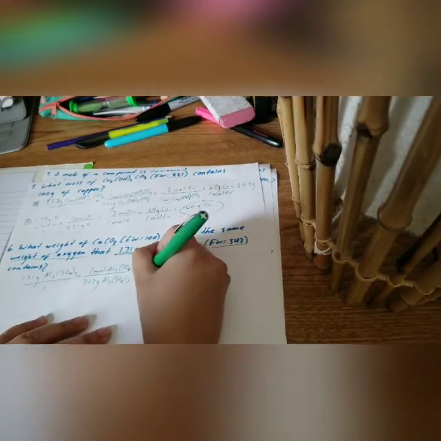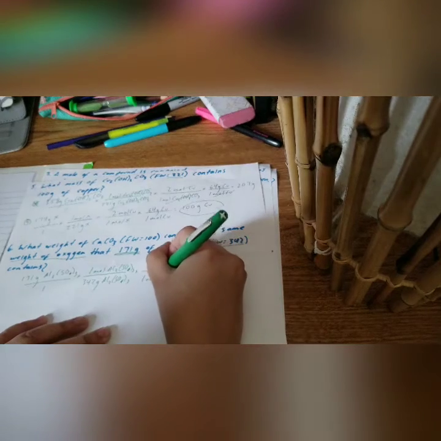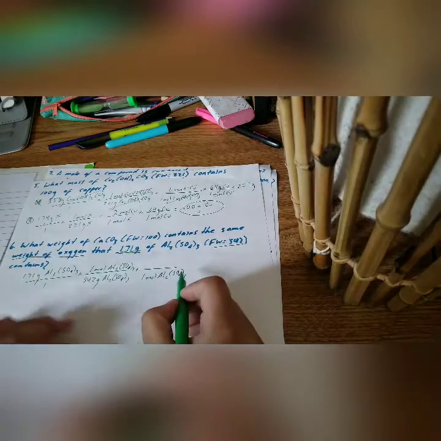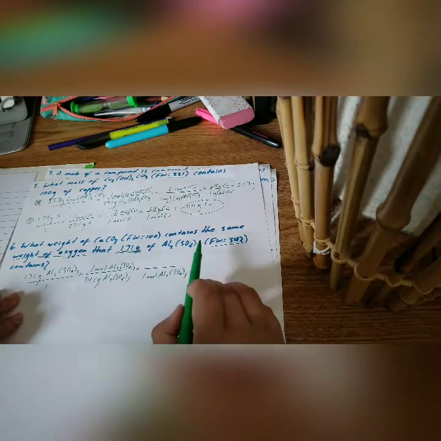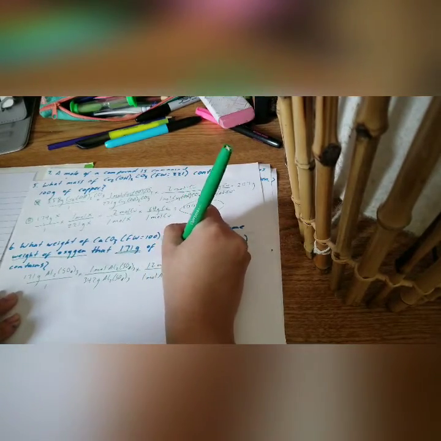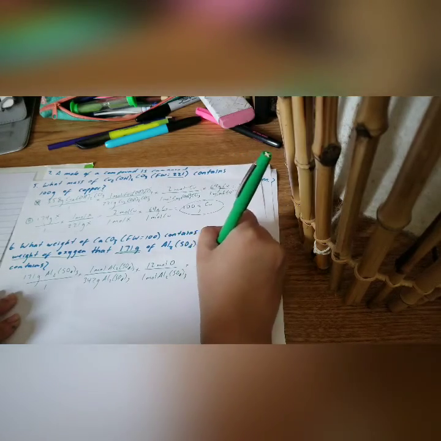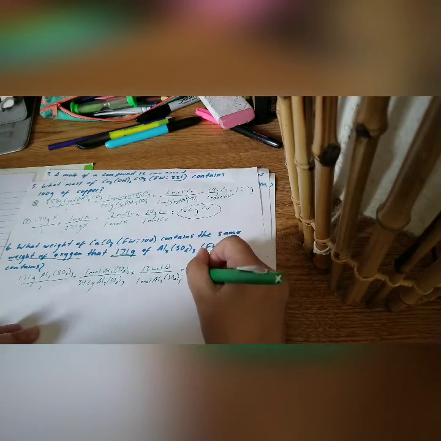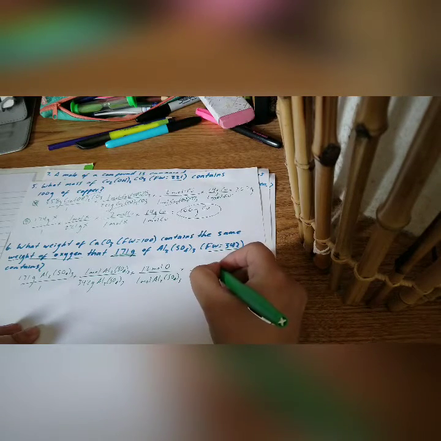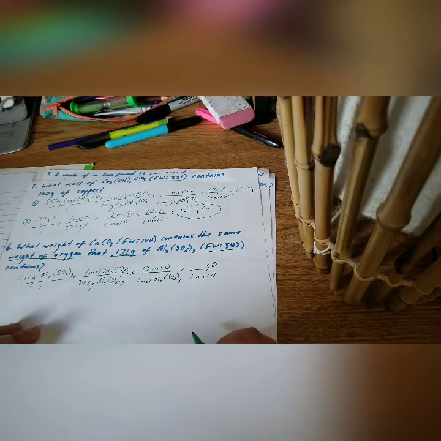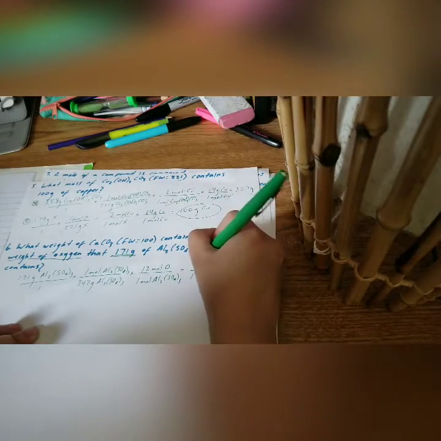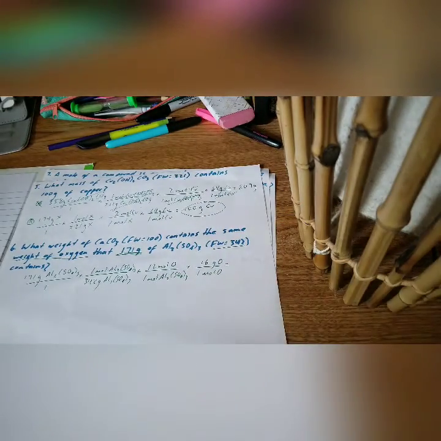Now, for every 1 mole of aluminum sulfate, how many moles of oxygen do we have? So 3 times 4 equals 12. 12 moles of oxygen. And then we have to figure out for every 1 mole of oxygen, how many grams of oxygen do we have? So this is 16 because the periodic table tells us that.